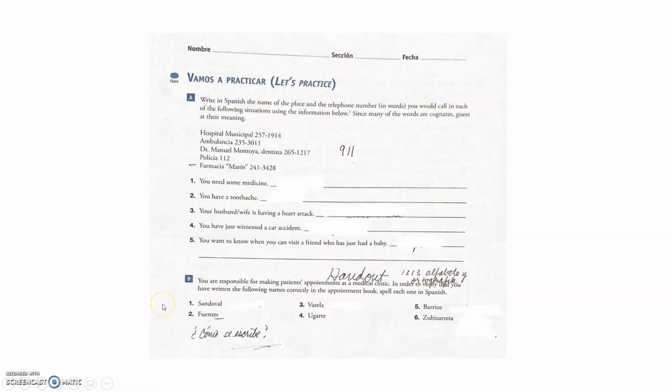And then it tells you here that you need to make patients' appointments at a medical clinic and you have to write out their names. And here it gives you different names, different examples. Basically, you're going to ask the patient, ¿cómo se escribe? Like, how do you spell your last name? ¿Cómo se escribe el apellido? ¿Bien? So we have Sandoval, Fuentes, Varela, Ugarte, Barrios, y Zubizarreta. And you need to not just know how to say them, you need to know how to spell them. So for example, my name, Gonzalez, is Gonzalez.